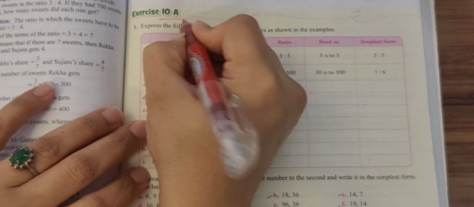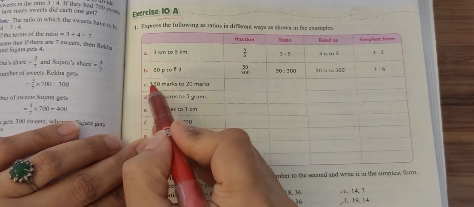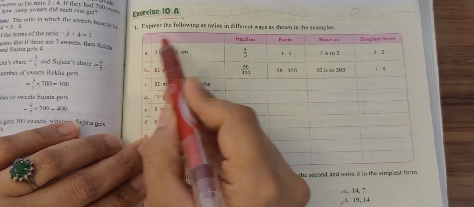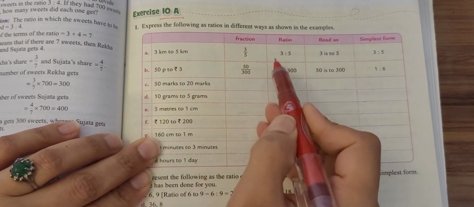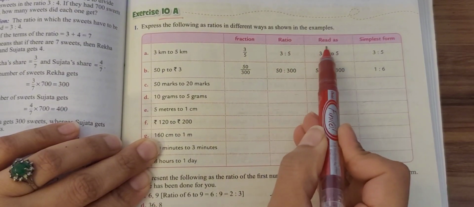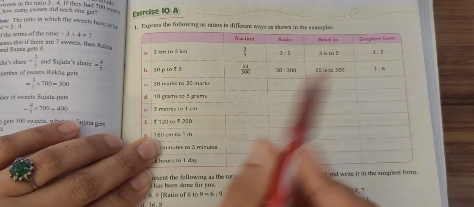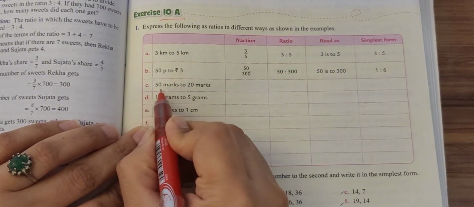Now we are going to start Exercise 10A of the chapter Ratio and Proportion. Two solved examples are already given. Express the following as ratios in different ways as shown in the examples. We have to mention the fractional form, the ratio form, how we read it, and write it in the simplest form. So let's begin with this one.